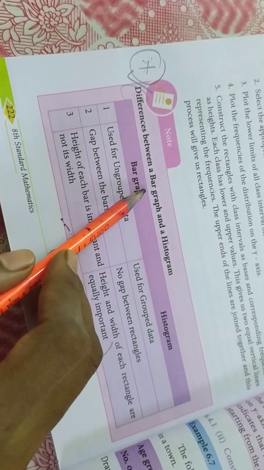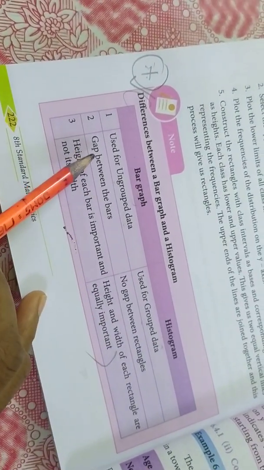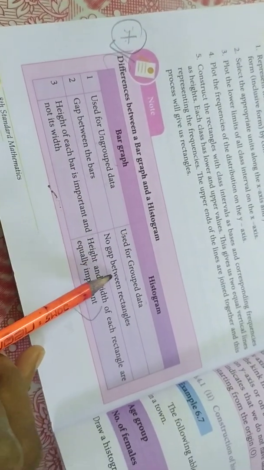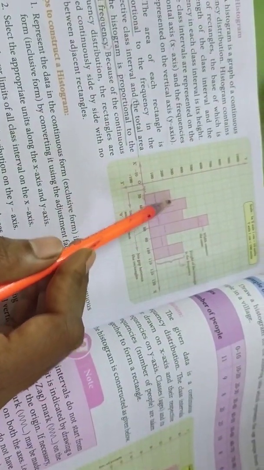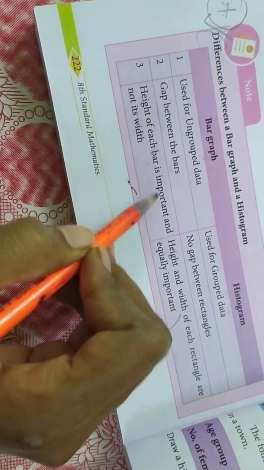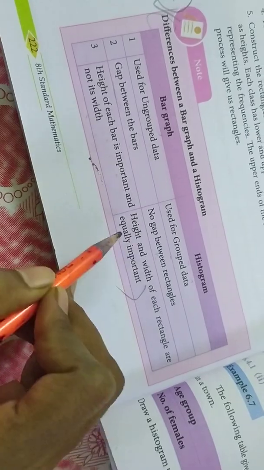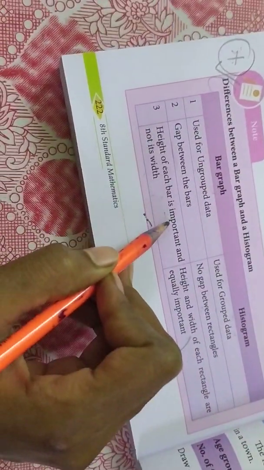The difference between a bar graph and a histogram: a bar graph is for ungrouped data, a histogram is for grouped data. A bar graph has gaps between the bars, but a histogram has no gaps between the rectangles. Histogram means having continuation without any gap, while a bar graph has a gap, some space. In a bar graph the height of each bar is important and not its width. In a histogram the height and width of the rectangle are equally important. Here it should be equal, but there it need not be equal. That's what they are trying to tell.